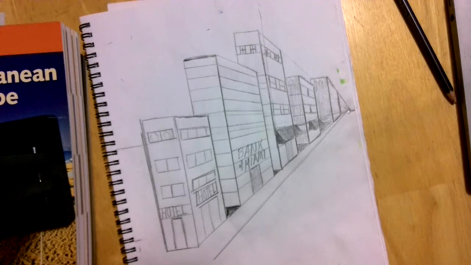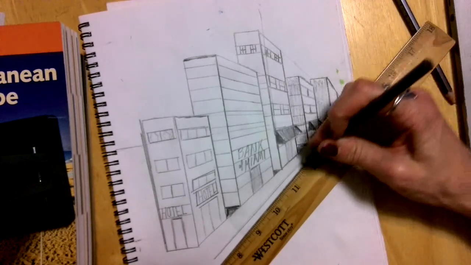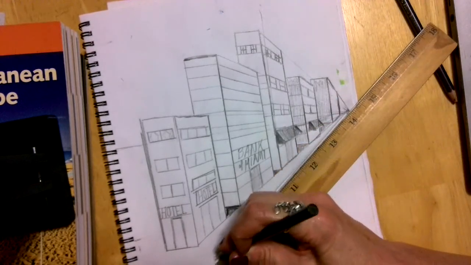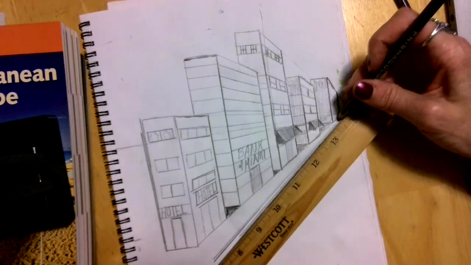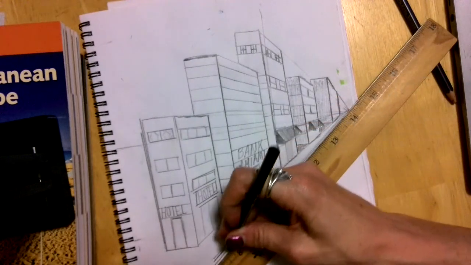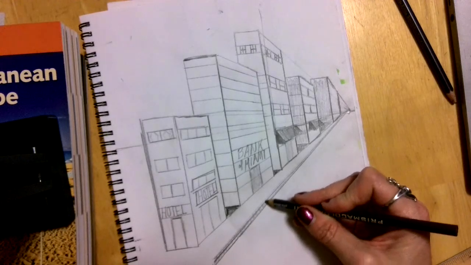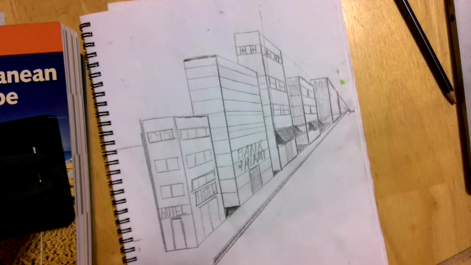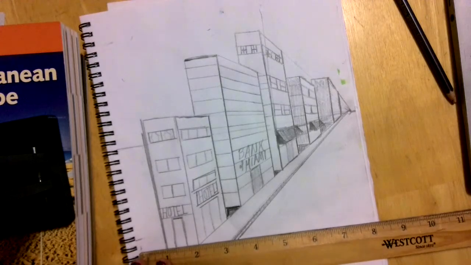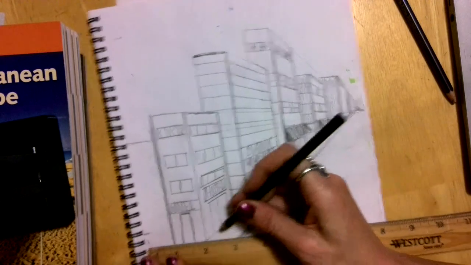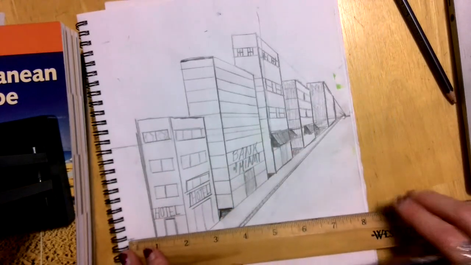Okay, so there's my sidewalk. This edge of it comes off the vanishing point, so it gets smaller as it goes back into space. And then I have a second line for the edge of the curb. Okay, so there's my sidewalk, my curb. The lines in the sidewalk, however, are going to be perfectly horizontal. So line up the edge of your ruler with the edge of your paper to make sure your lines are horizontal or parallel to the horizon.